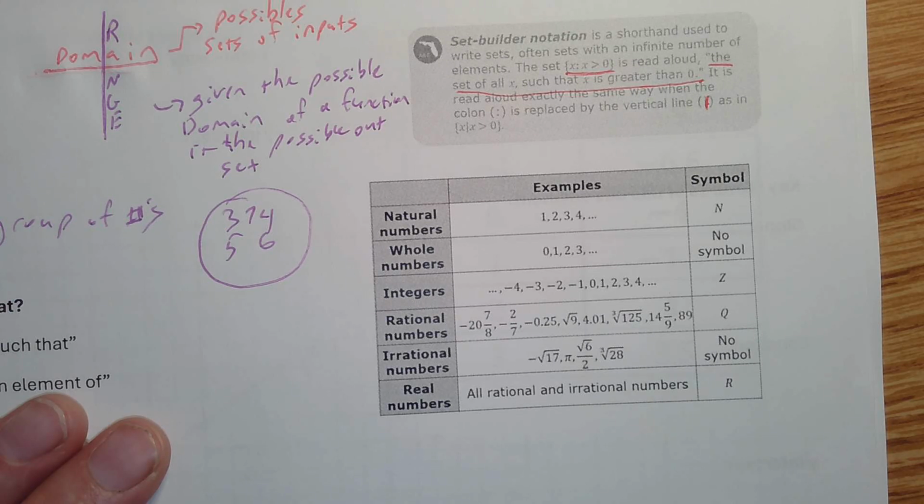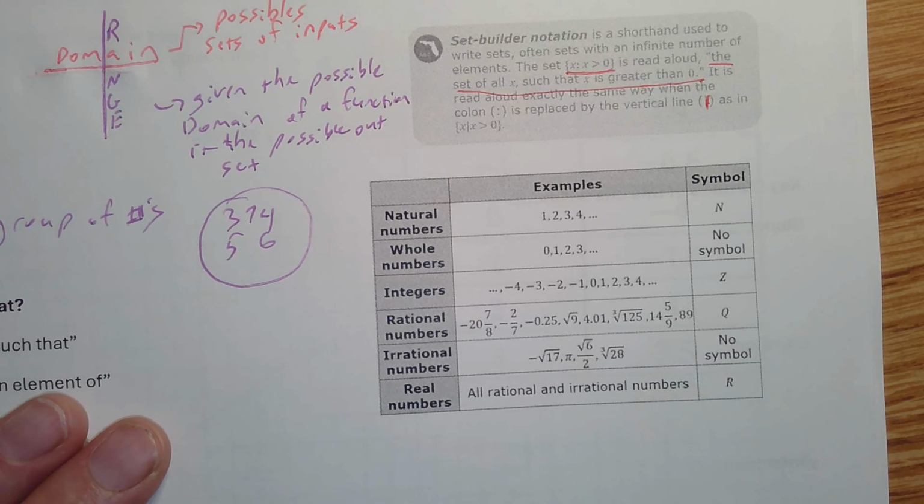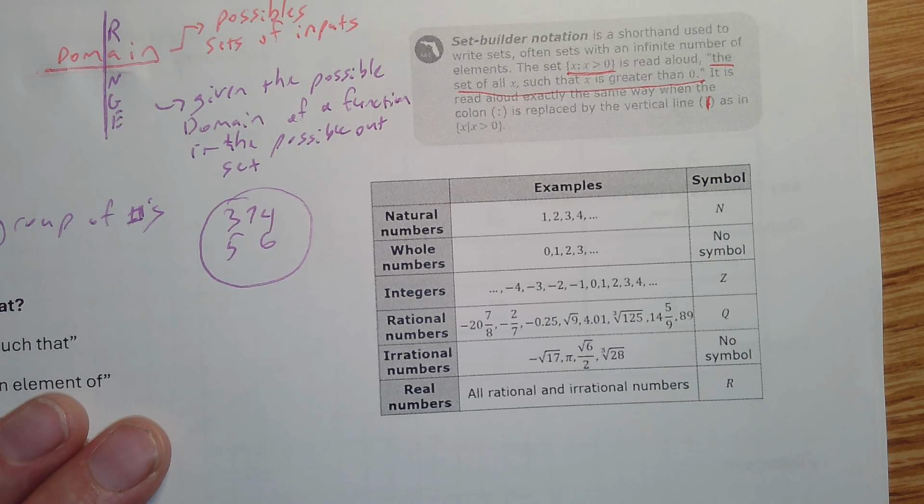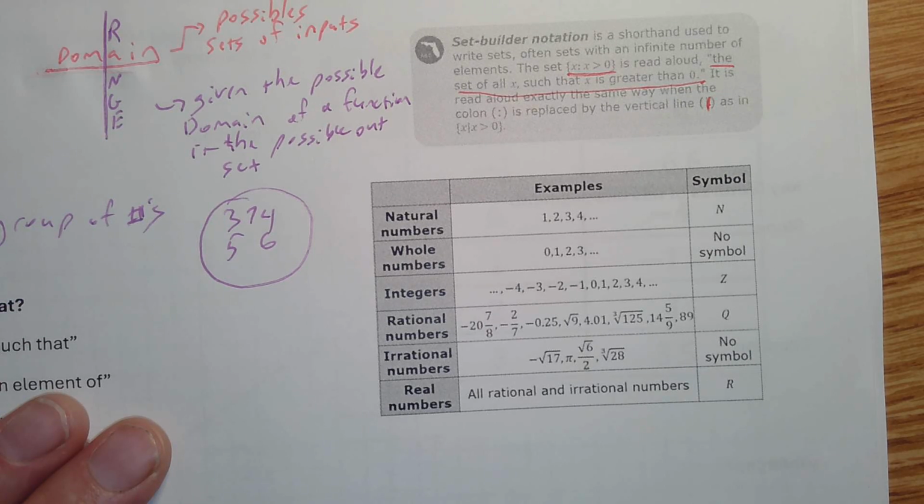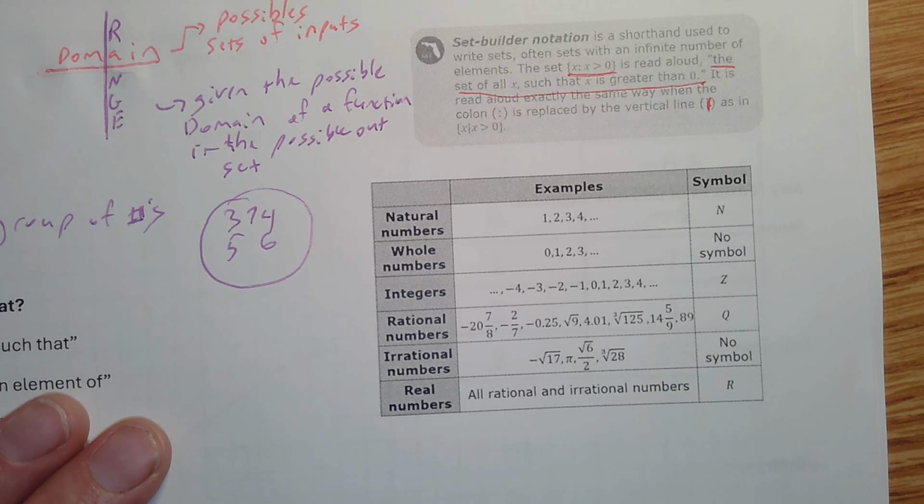Natural numbers, N-A-T-U-R-A-L, N-U-M-B-E-R-S. According to Google, natural numbers start with 1 and end with infinity, and they're nice and round numbers. They don't have any real decimals.